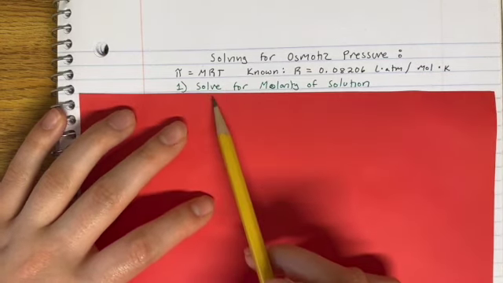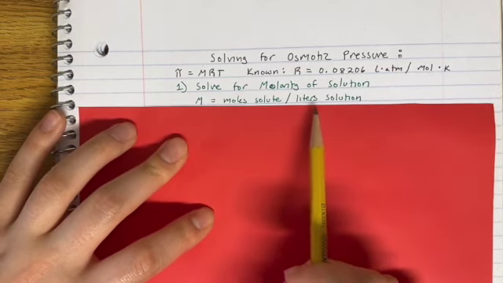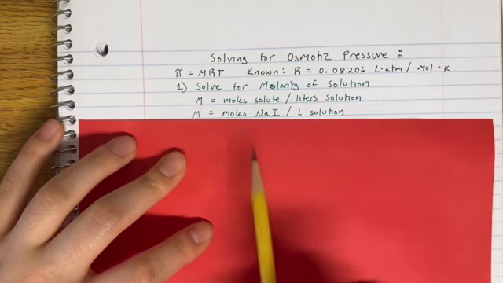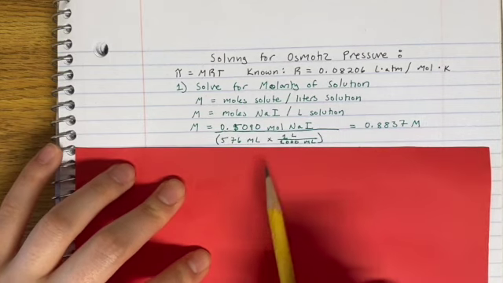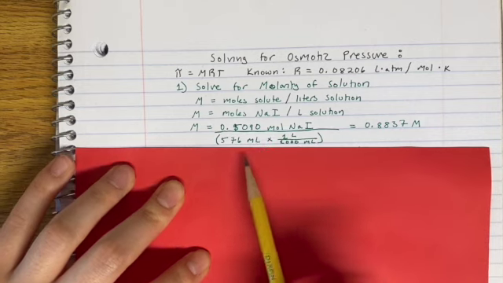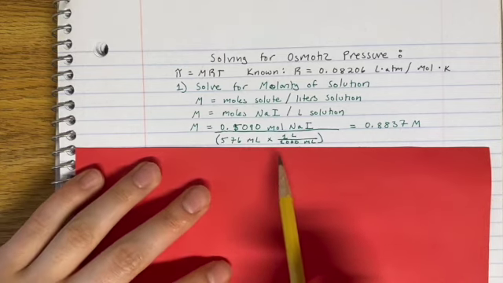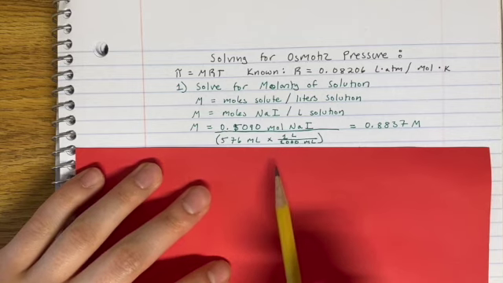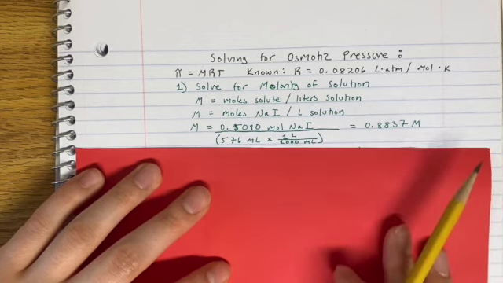So what we can first do is solve for the molarity of the solution. And we know that molarity is going to be equal to the moles of solute divided by the liters of solution, which in our case is the moles of sodium iodide divided by the liters of solution. And we know that the moles of sodium iodide is 0.5090 because we calculated that in the previous part of the problem. And we know that the milliliters of the total solution is 576. And so all we need to do is multiply that value by the conversion factor from milliliters to liters, which is 1 liter per 1,000 milliliters. Once we divide the numerator by the denominator, we're going to get 0.8837 molar.